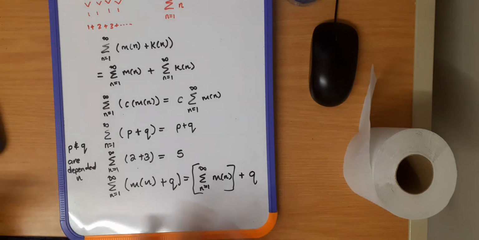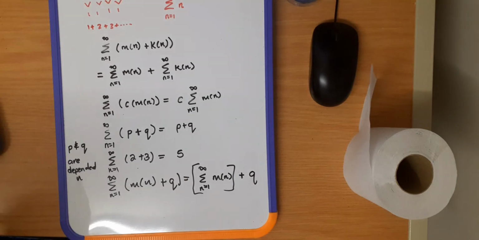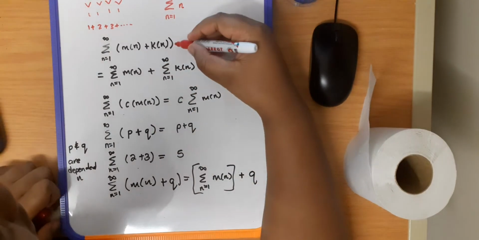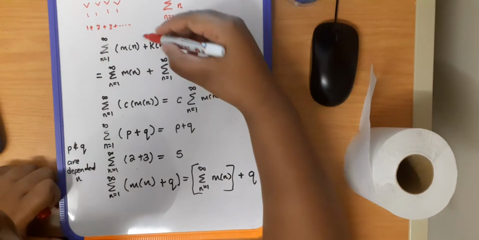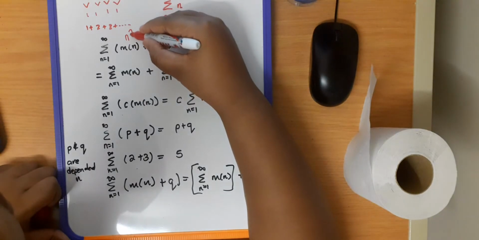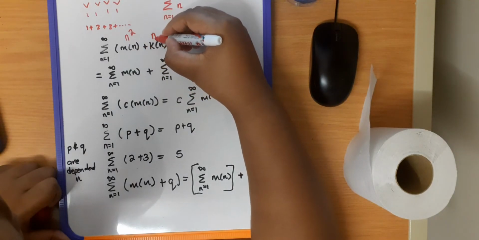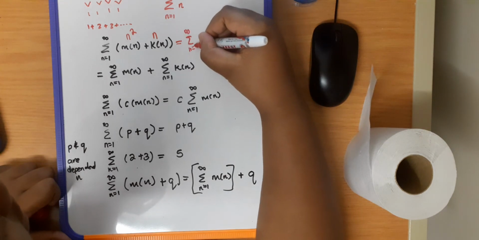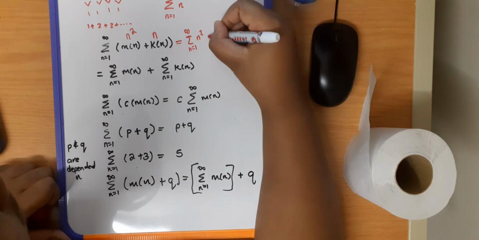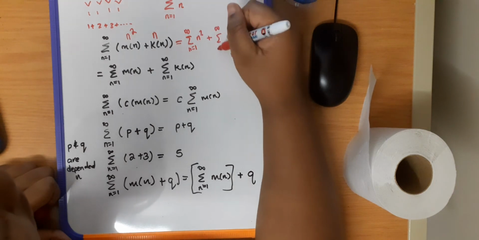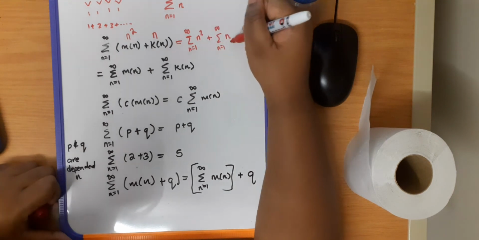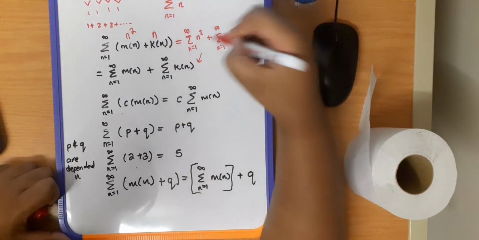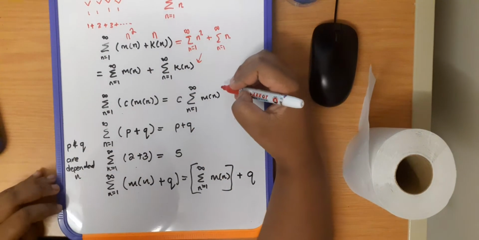So we can have examples of these. I'll have to erase you guys. If we have something like n squared and n, this series will be the series of n squared plus the series of n, which is this one. So you can add those two different series.